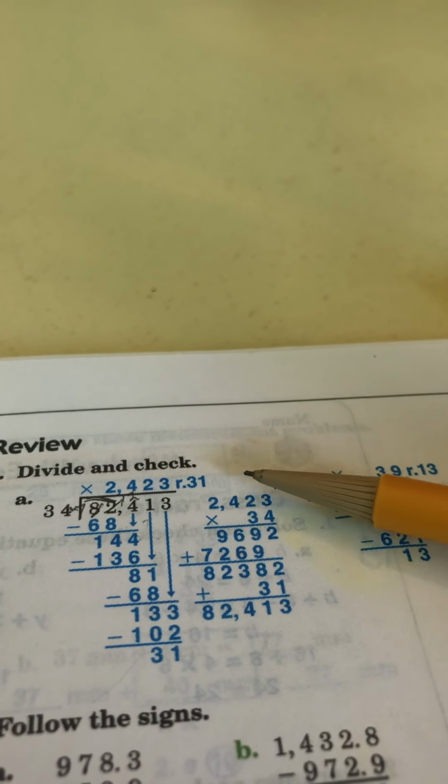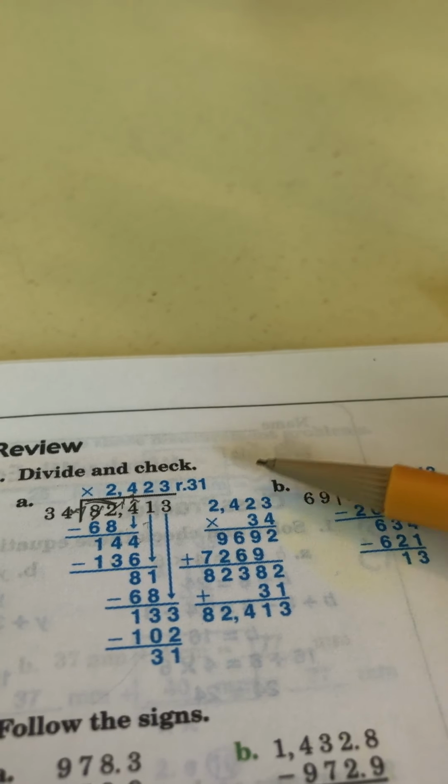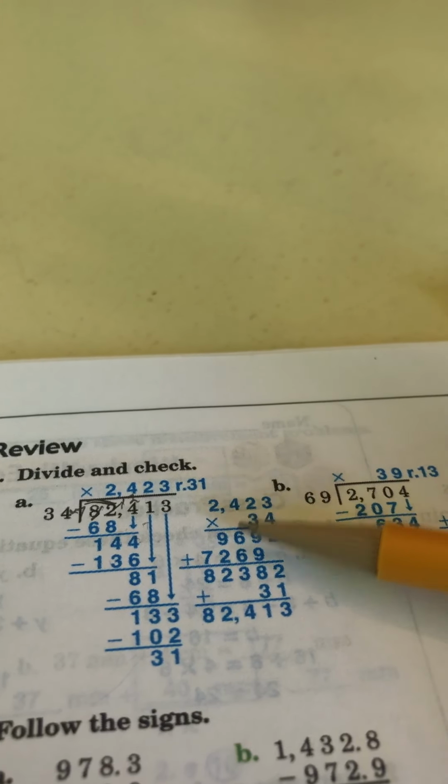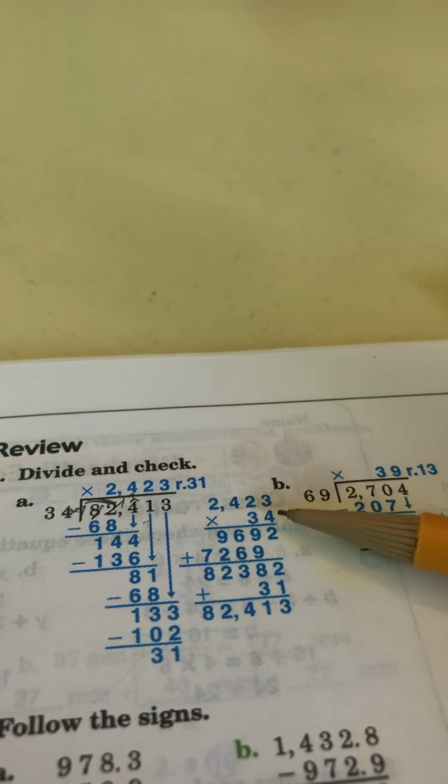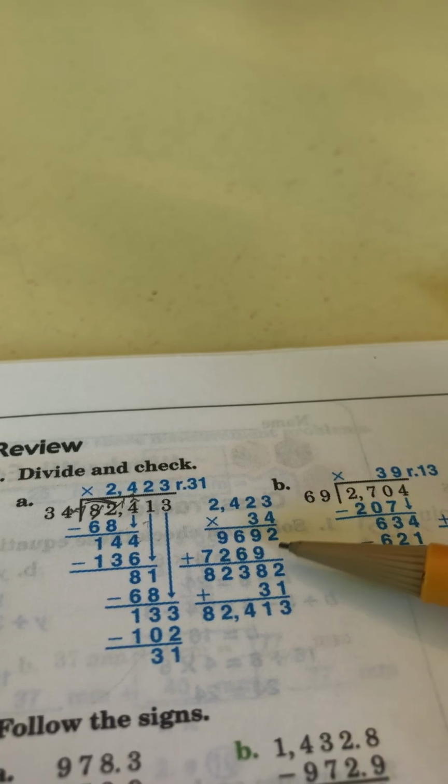My class, remember, 4 times 3 is 12, carry your 1. 4 times 2 is 8, plus the 1 is 9. 4 times 4 is 16, carry your 1. 4 times 2 is 8, plus the 1 is 9. Then you X that out and put a 0 here.